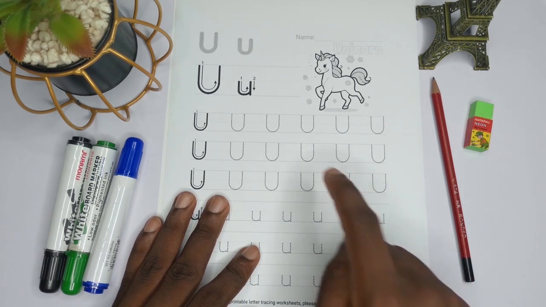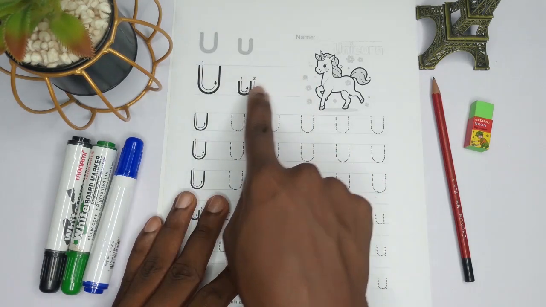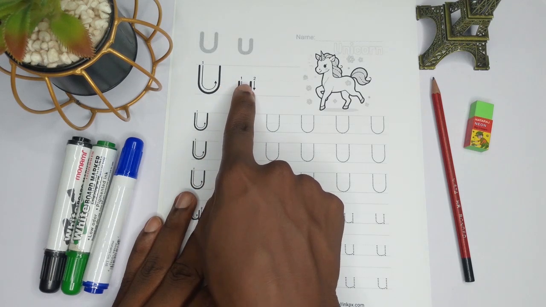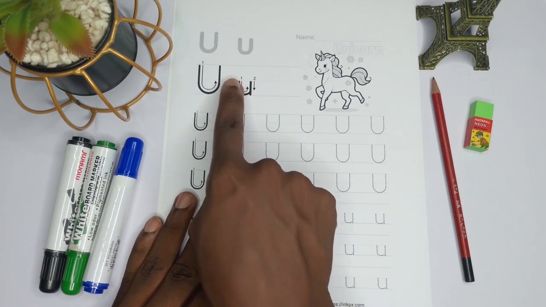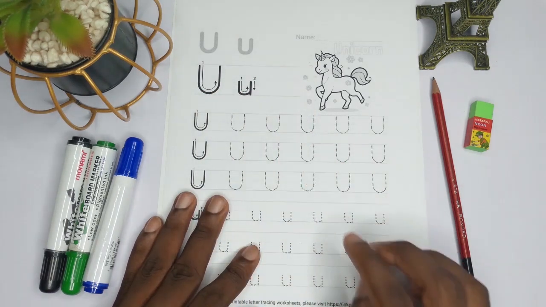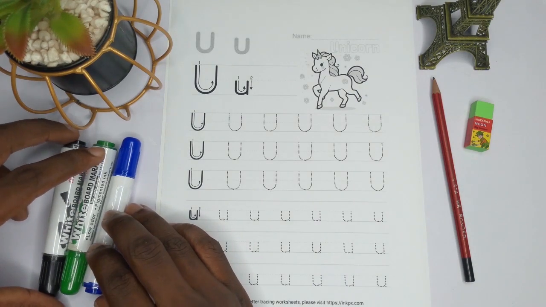Now for small u, we make from the second horizontal line to the last one, a short straight line, you curve it a little, and then you join another straight line from the second horizontal guideline, touching it all the way to the third guideline. Okay, so let's look at how we write that.